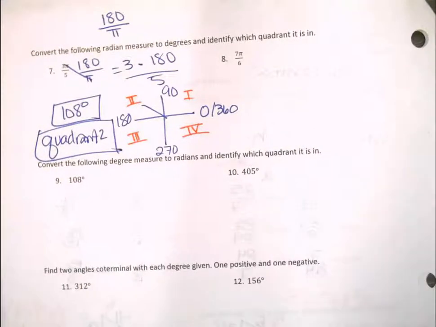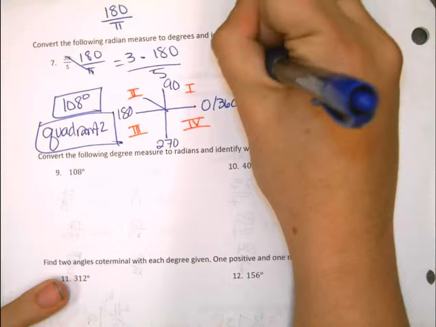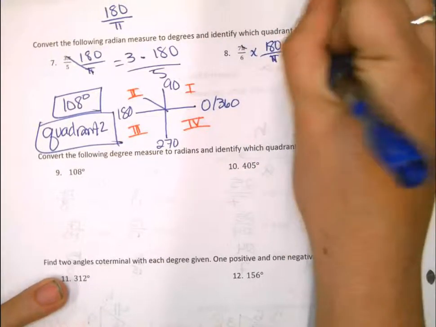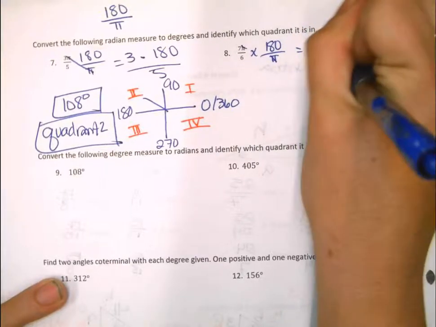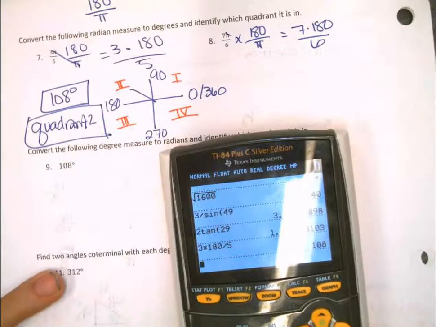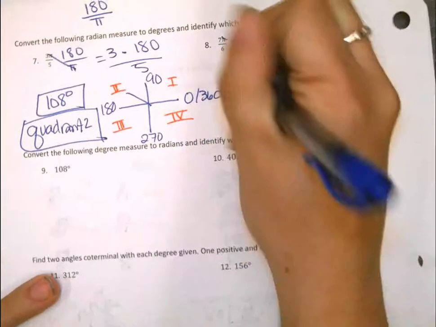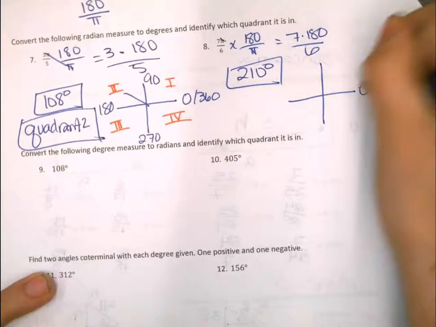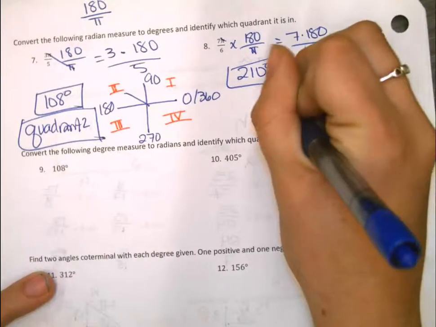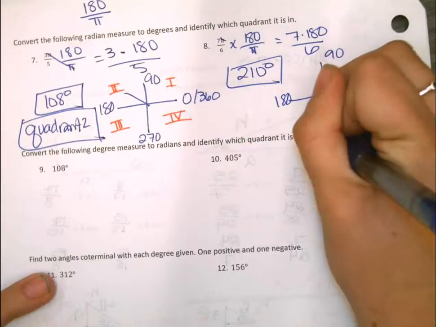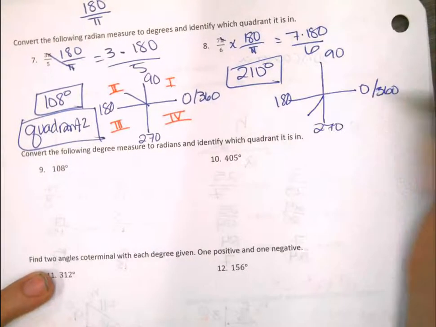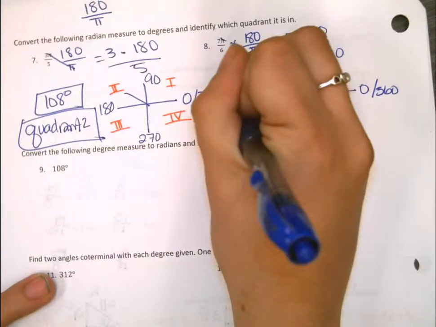I'm going to do the same thing for number 8. I'm multiplying by 180 over pi. Pi's cancel out, so I'm left with 7 times 180 over 6, which I think is 210, but let's double check. It's 210. So 210 degrees. That's my first part of the answer. Then I'm going to graph it on my quadrants. 210 is in between 180 and 270, so that puts it in the third quadrant.